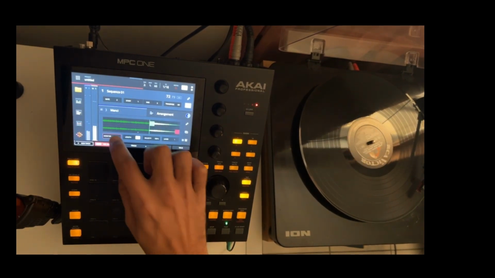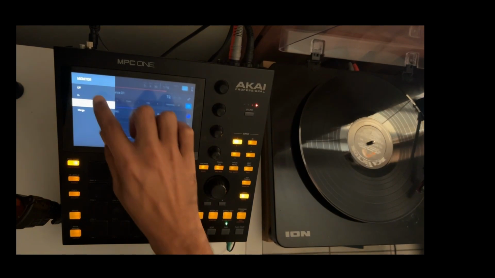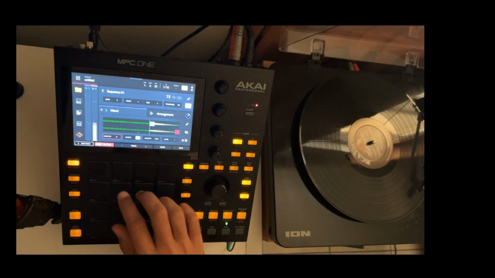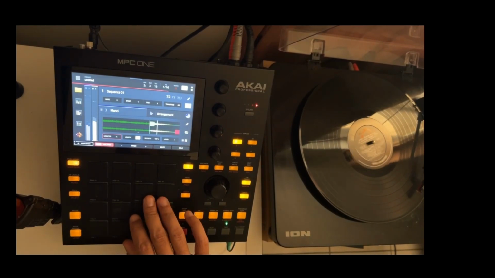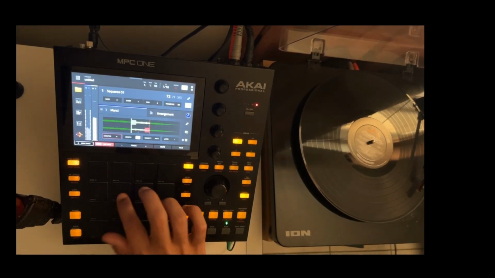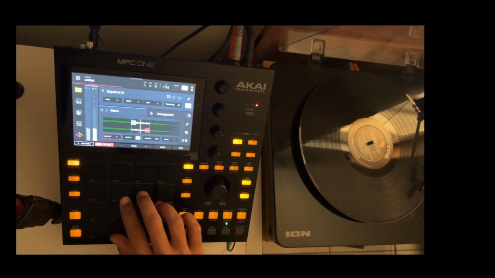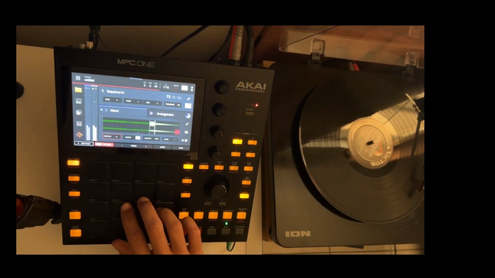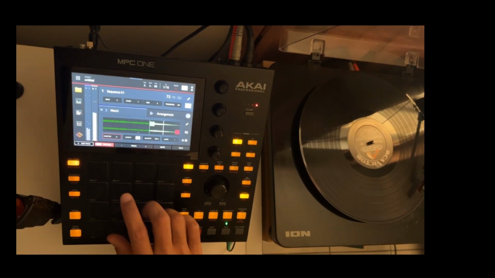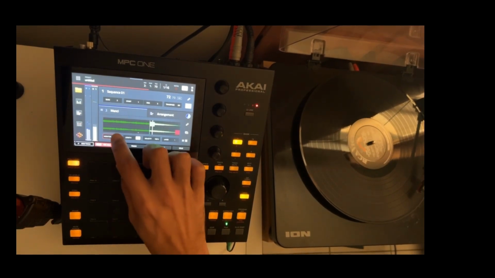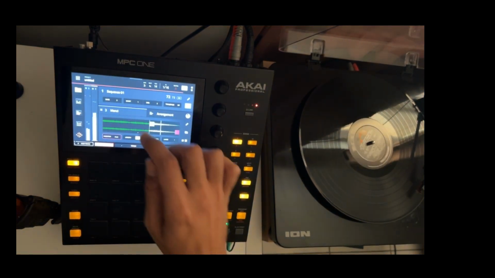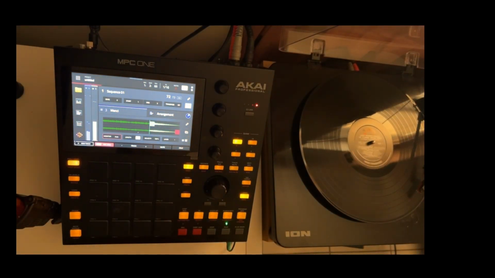You could also hit this monitor and turn that to in to mute what's coming, and then you can play around with your track. Go back and you see, yeah, that matches nice. So I kind of want to get that next part down.